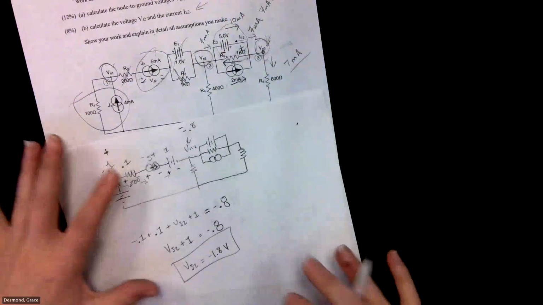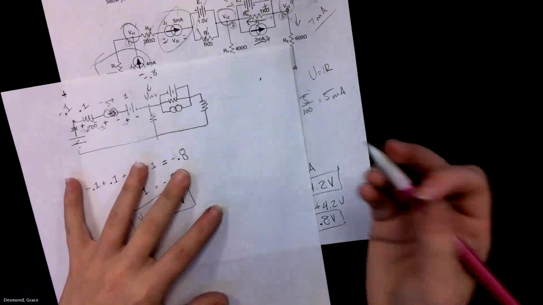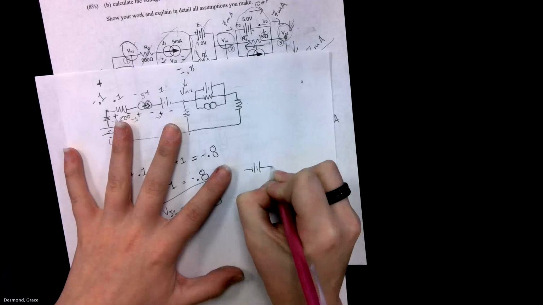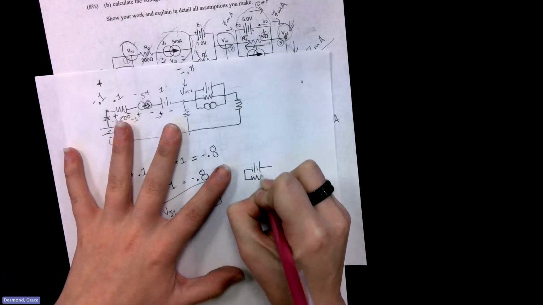I don't like how it's written up there. I'm just gonna draw it out one more time.